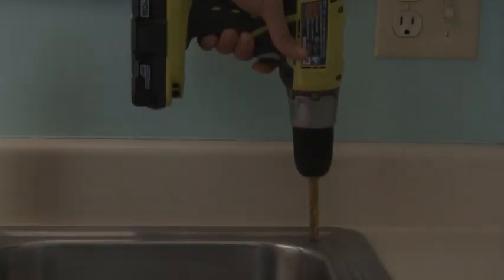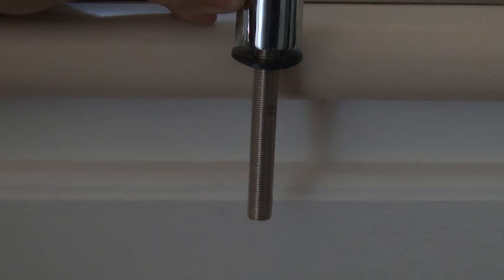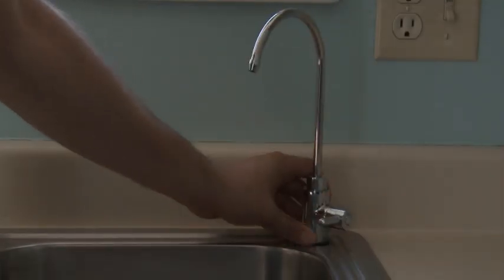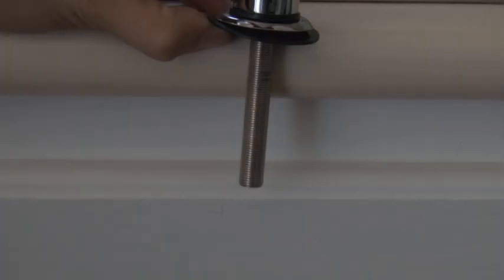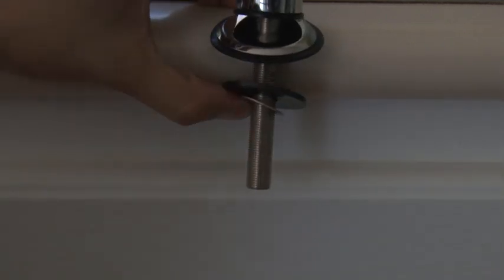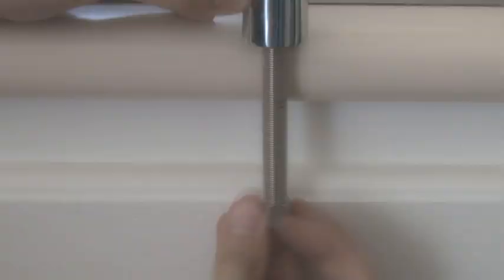Drill or locate a hole appropriate for mounting the faucet. Slide the decorator plate and the rubber gasket over the faucet stem and place the faucet in the opening. On the underside of the counter, place the large washer and gripper ring over the stem and tighten the hex nut. Generally, the compression nut is discarded.